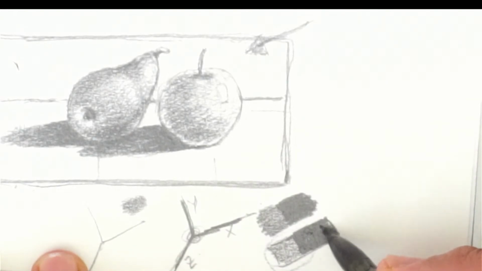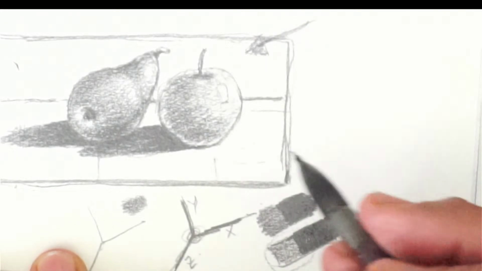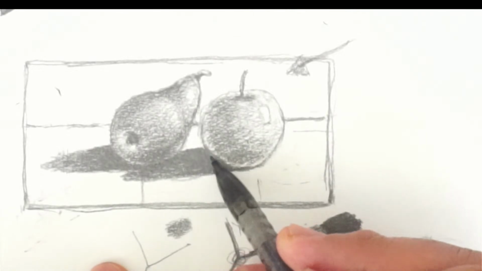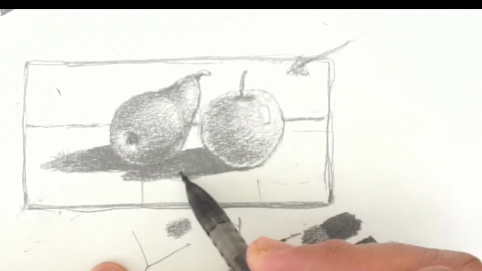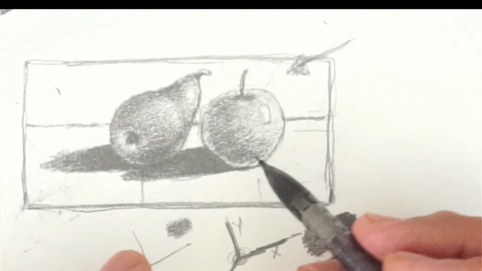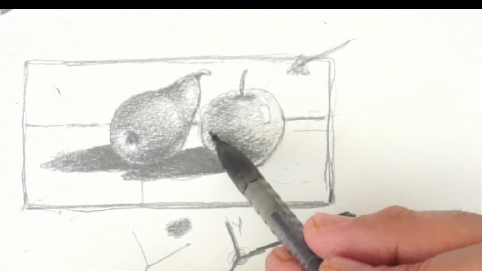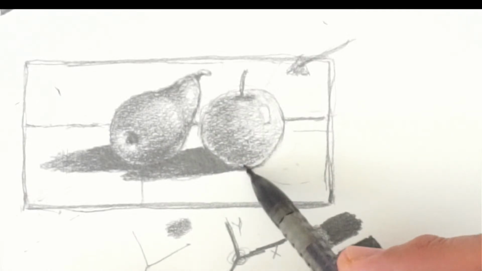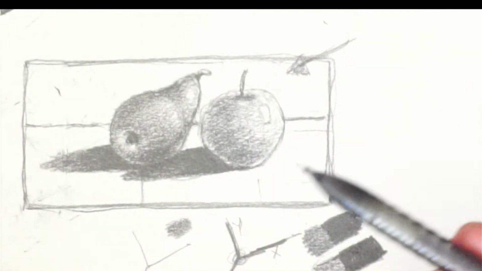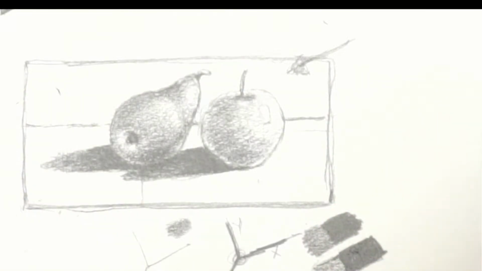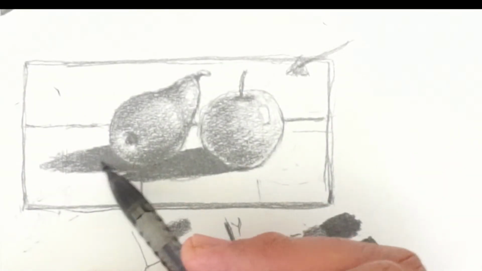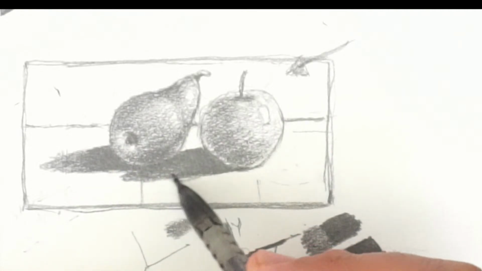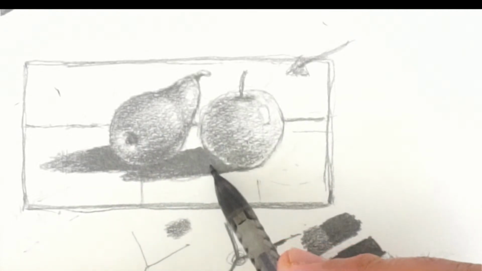If you want to create more contrast in a painting, you put dark here, dark, and then this apple, the edge of this apple, becomes more prominent. As you can see, I put a reflected light here, so it becomes more prominent, more contrast. And that's how you create more contrast. The more dark value you put, the more contrast you start building in your painting.